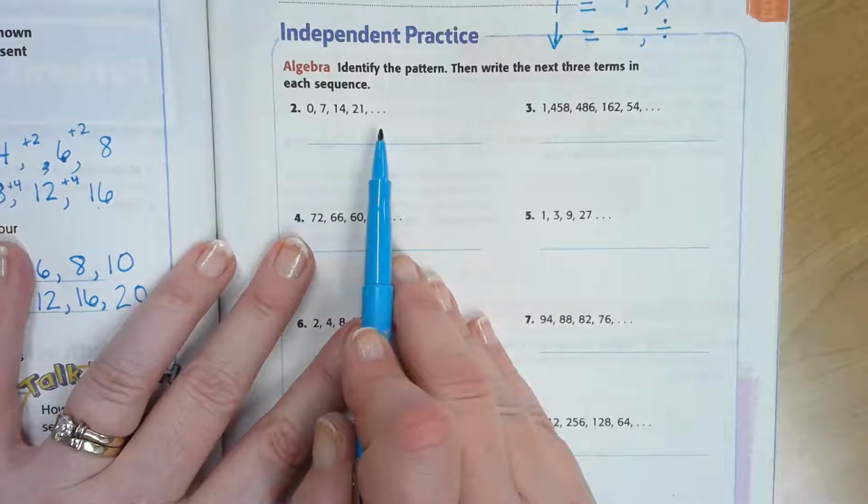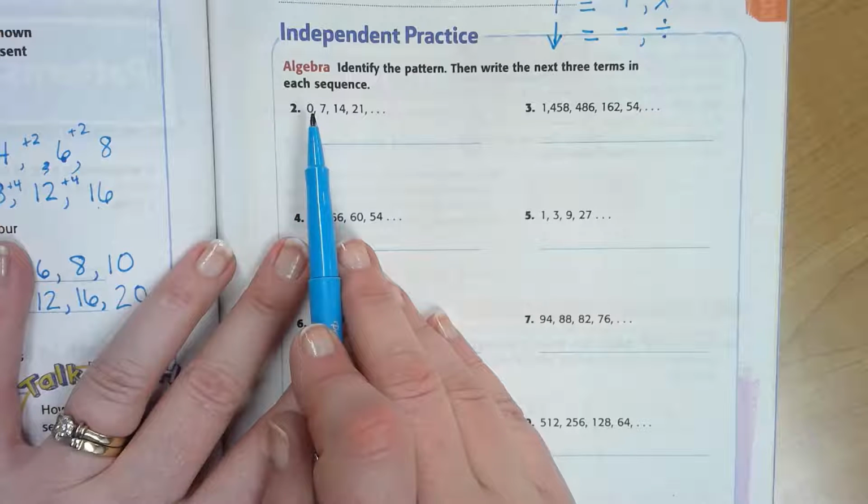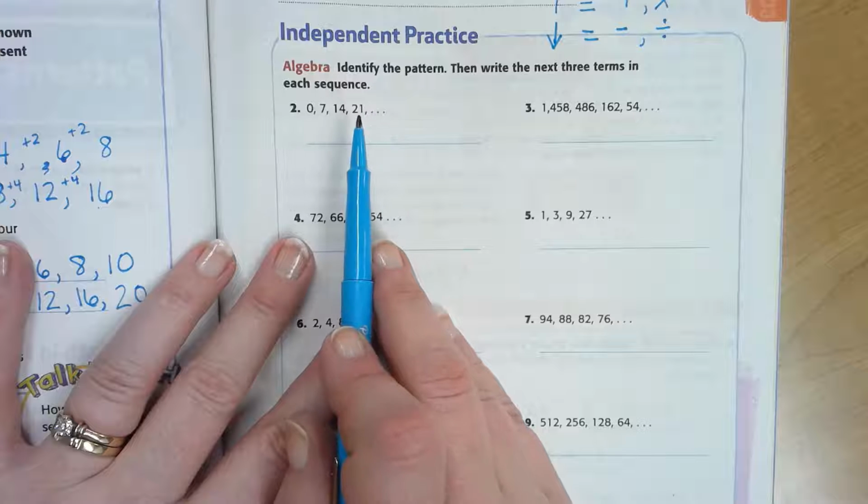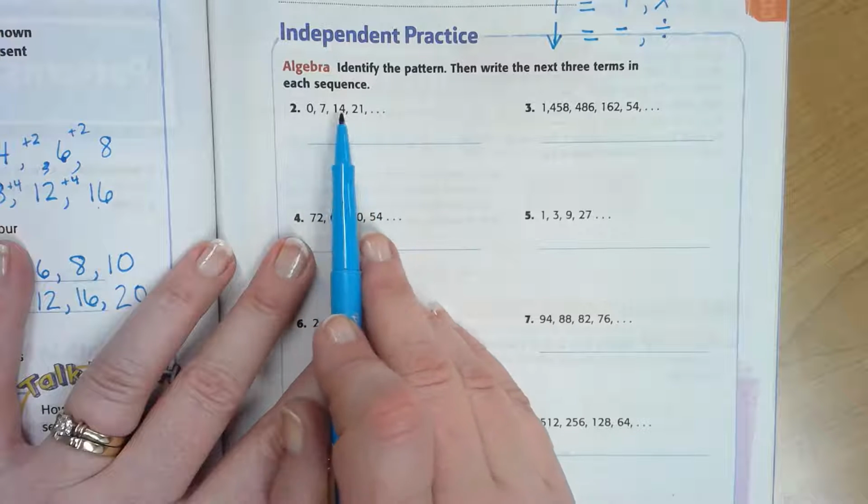Here our pattern is going up. So we have to figure out, how do I get from a 0 to a 7 to a 14 to a 21? What is my pattern doing?